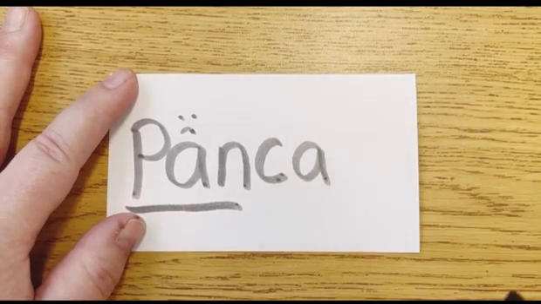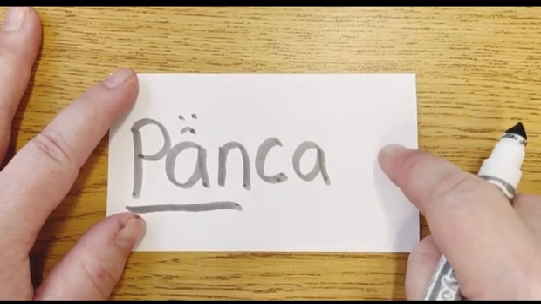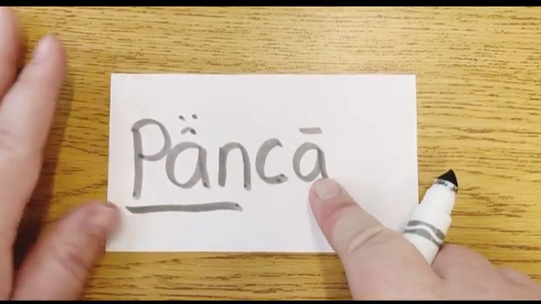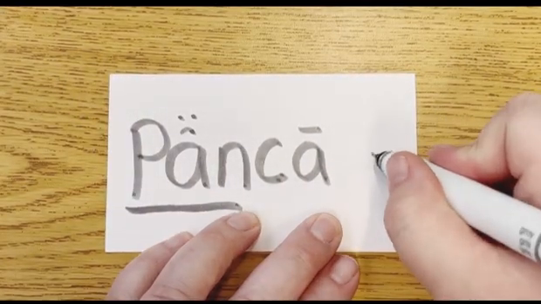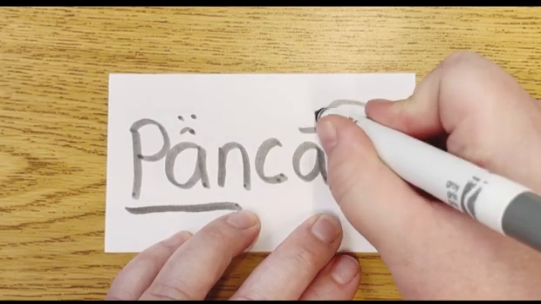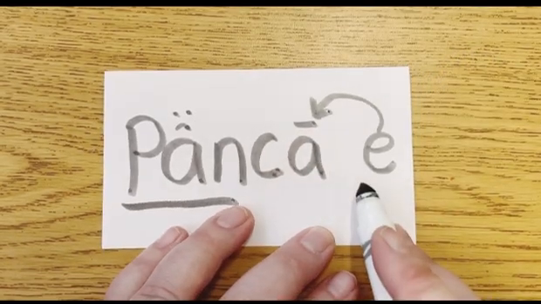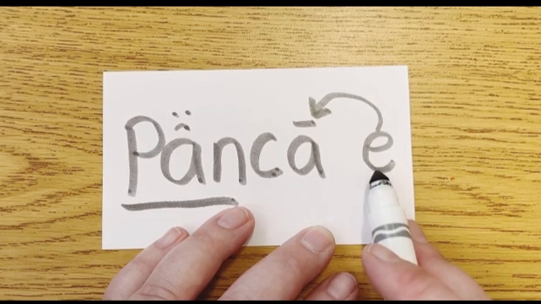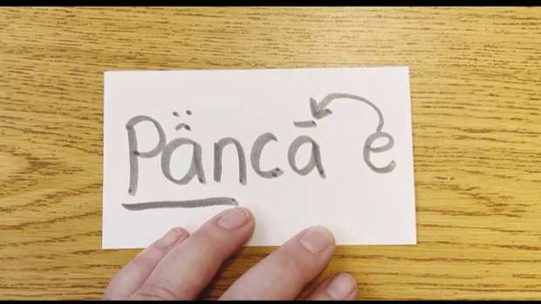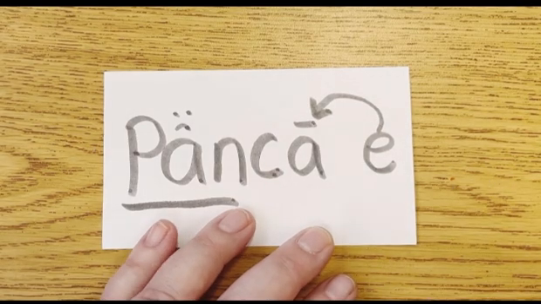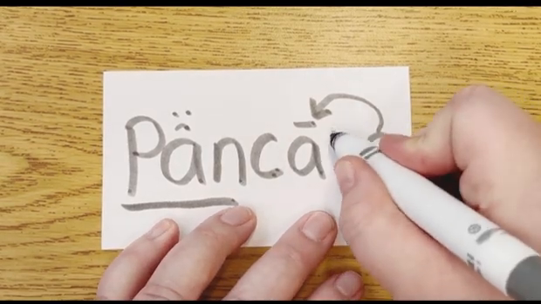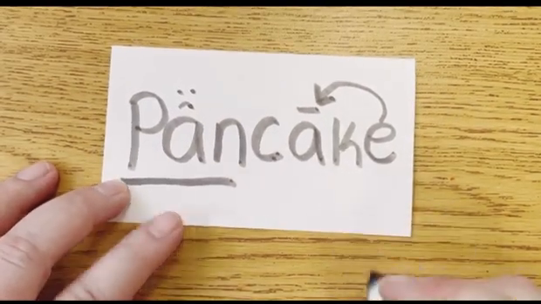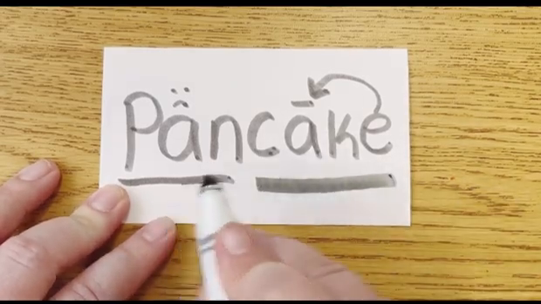Now I have another K sound here, but I'm going to need something special at the end because this A is long, isn't it? That's right. I'm going to need a sneaky E to pinch it. Now, what did I say my rule was for the K? K gets I and E, and C gets the other three and all the other consonants, right? So in this situation, I do get to use a K. We've been over this already, but never hurts to have a refresher. Pancake.